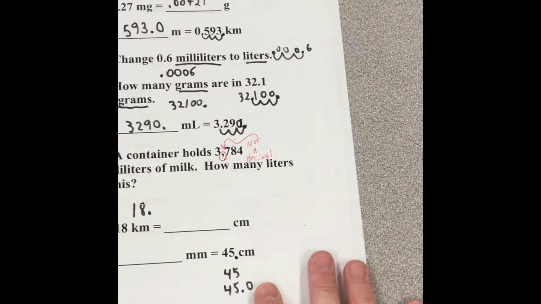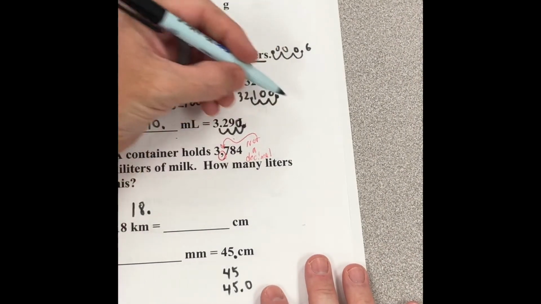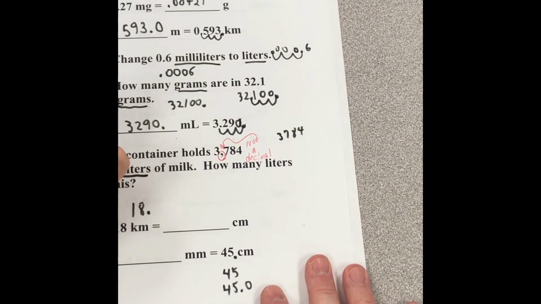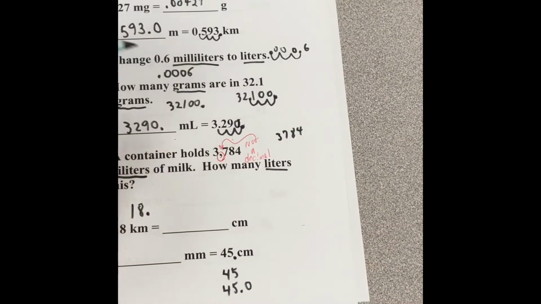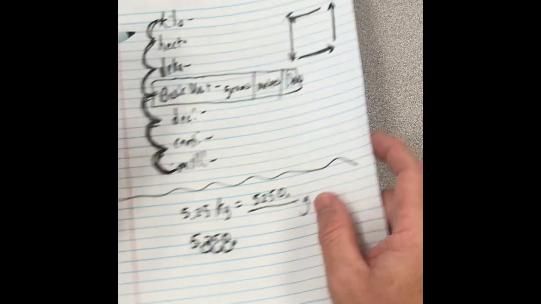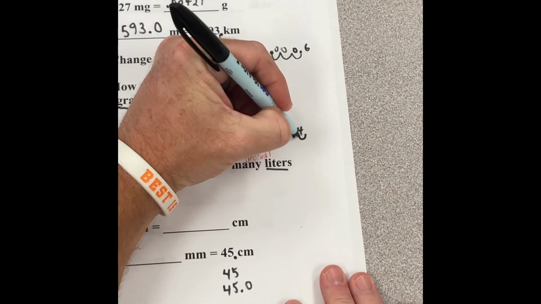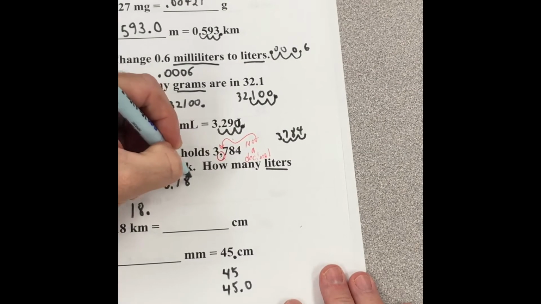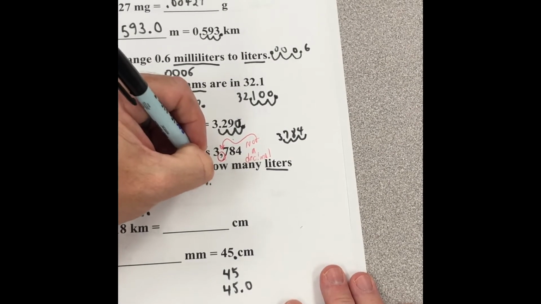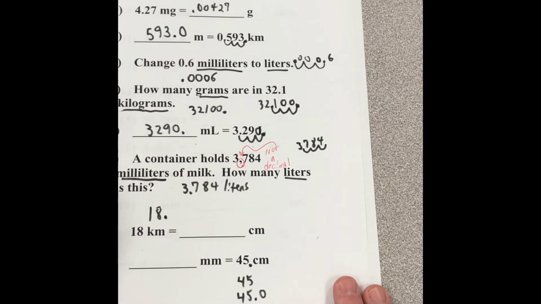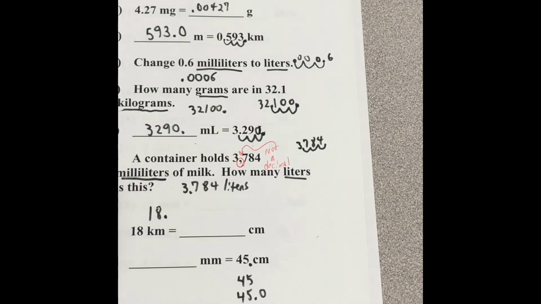So, what we're going to do here, we're going from milliliters to liters. Here to here. 1, 2, 3. Up to the left. 1, 2, 3. So your new answer, or your new unit, which is the answer, is 3.784 liters. Our next one.